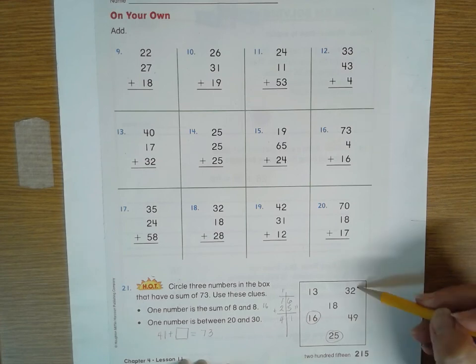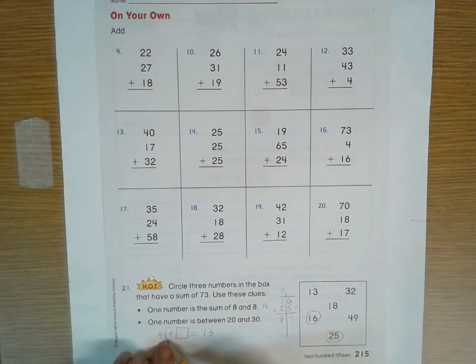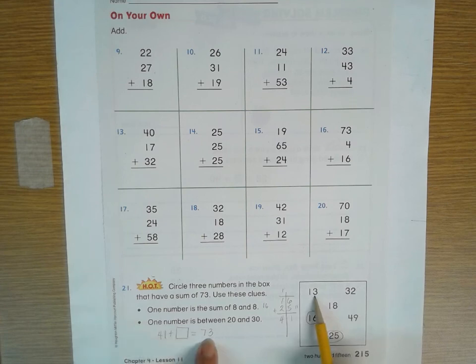We have a 1 in the ones place, and we want to get to 3. Do you see a number up here that has a 1 we could put with our 1 to get to 73? If we put 3 ones with that, would that give us a 3? No. If we put 2 ones with that 1, would that give us a 3? Yeah, it would.